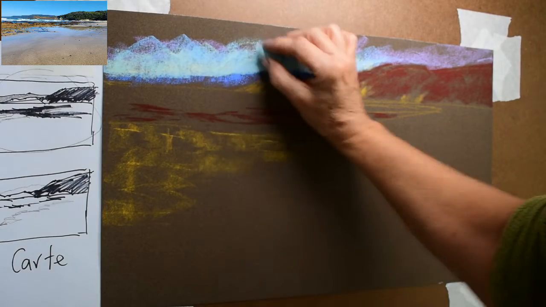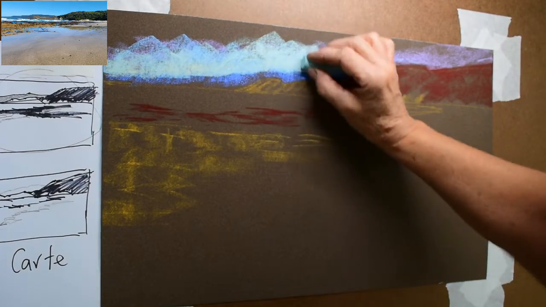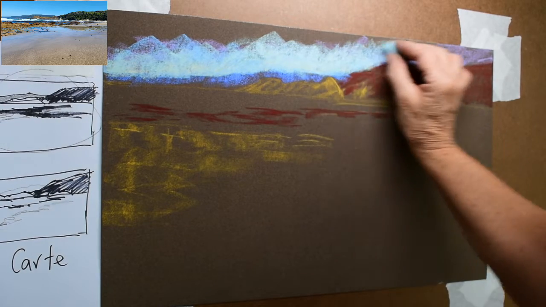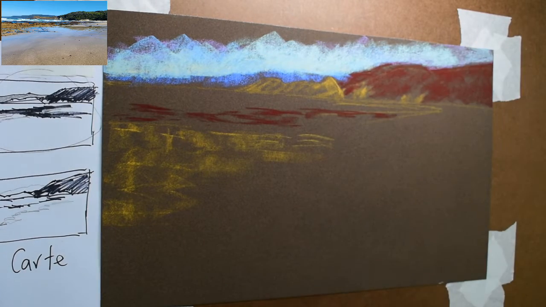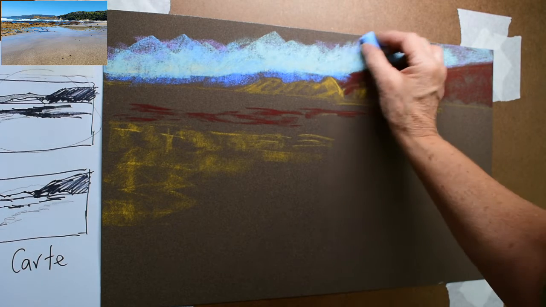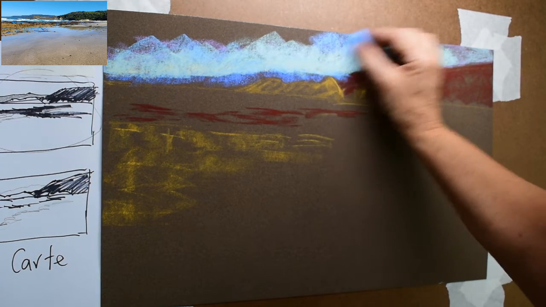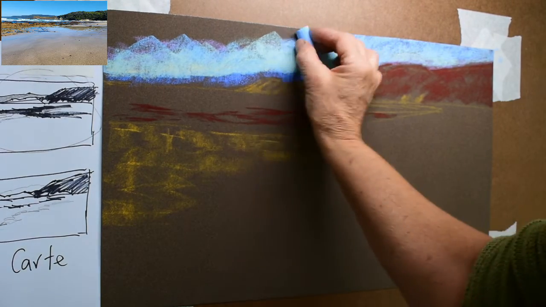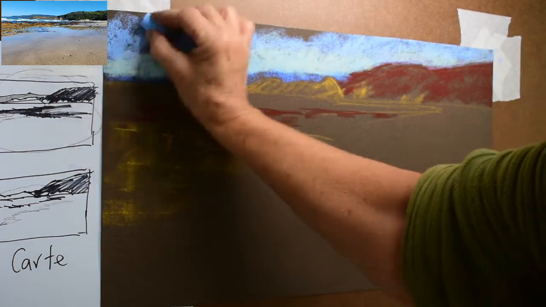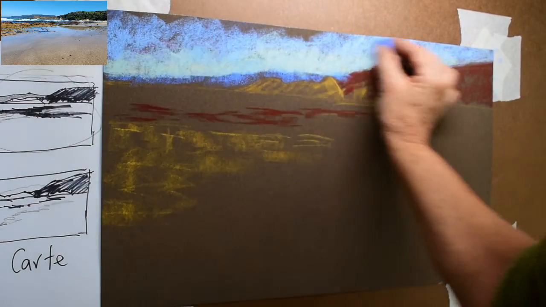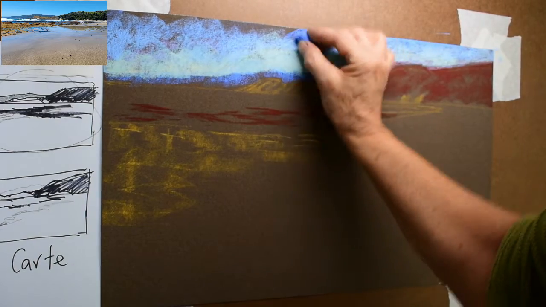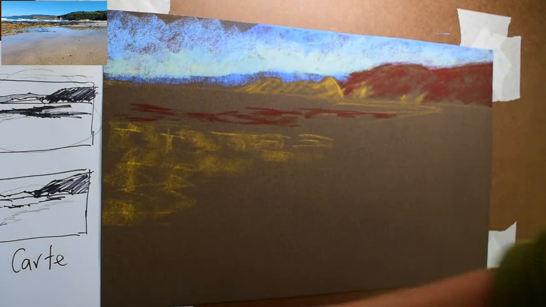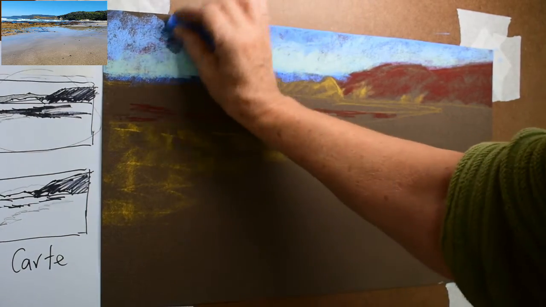It really slides on this really nicely, so I won't be doing any blending with my fingers. It'll all be just letting the pastels create the colour and the energy and the mixing. Let that be a little bit energetic. I've just taped it onto the board like so, so I can go right to the edge with this piece.